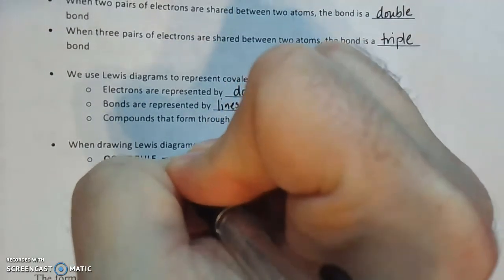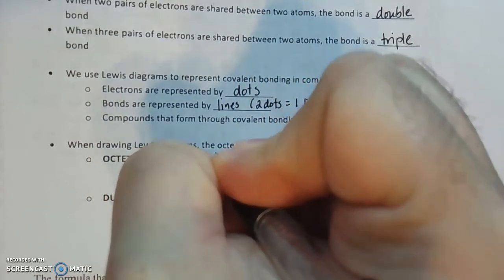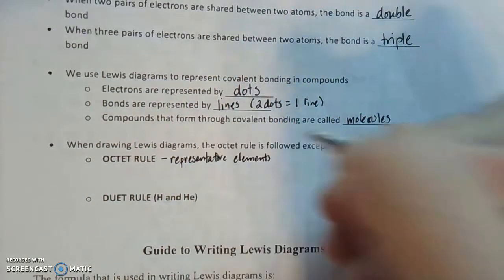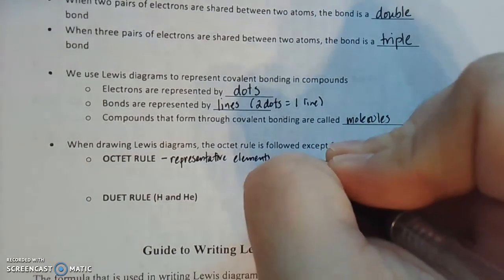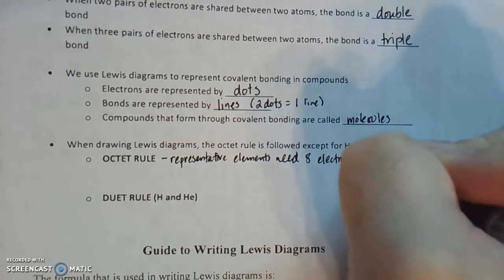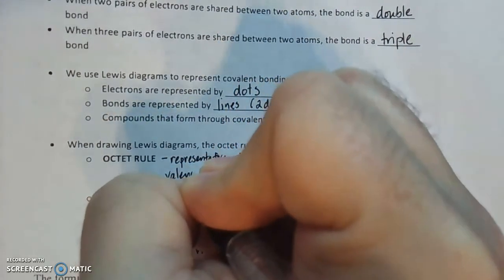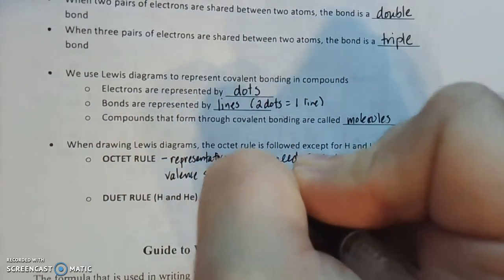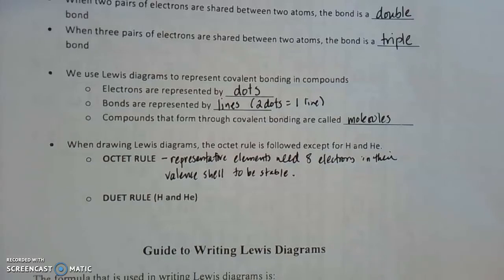The octet rule says representative elements, if you remember, those are the ones in groups 1, 2, and then 13 through 18, need 8 electrons in their valence shells to be stable. And we've been saying this all along. So now we have a name for it, the octet rule.